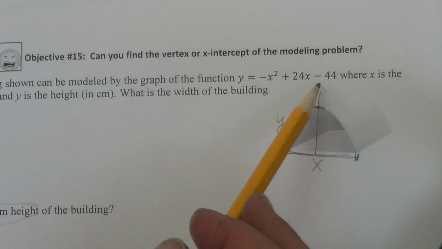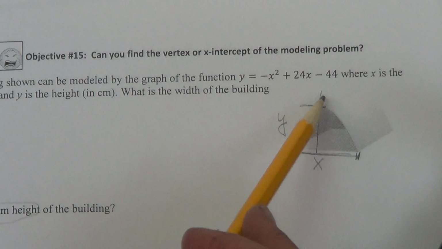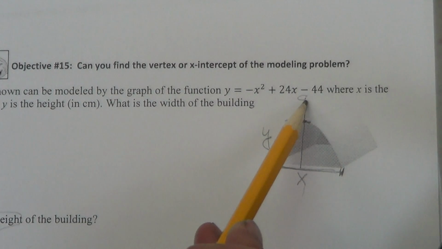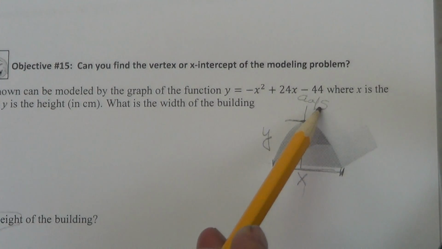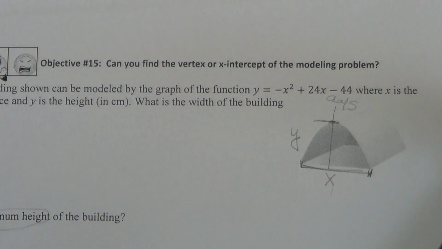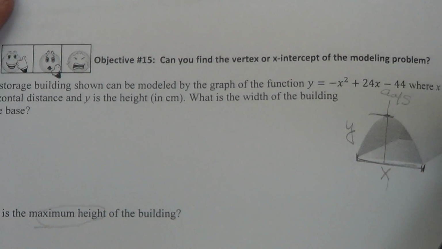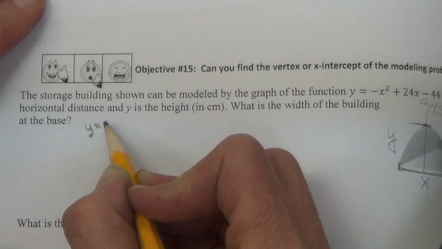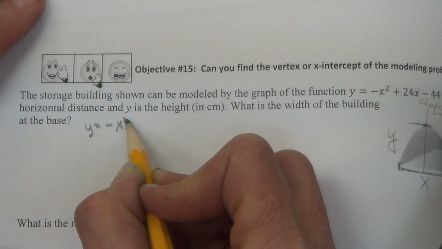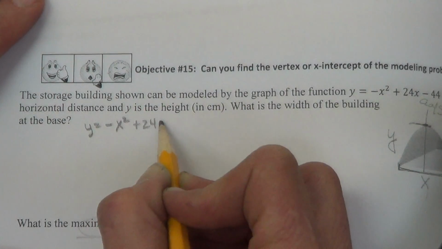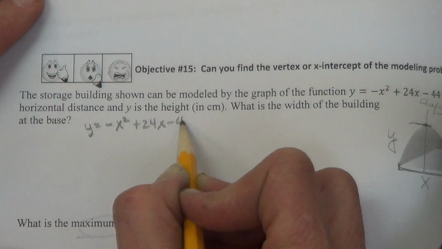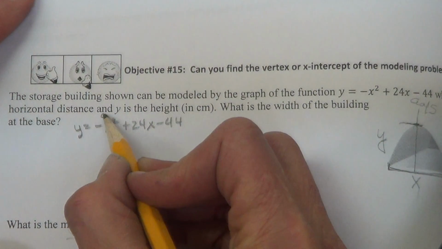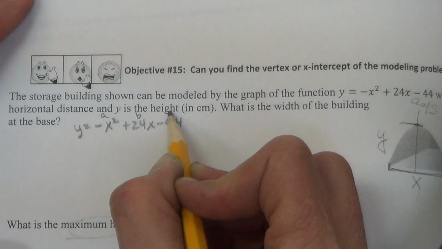So we have to ask ourselves, what is the name of this line that goes down through the middle of the parabola? If you said axis of symmetry, you are absolutely correct. So now we find our axis of symmetry for that equation. And the equation again is y equals negative x squared plus 24x minus 44. Here's our a value, our b value, and our c value.